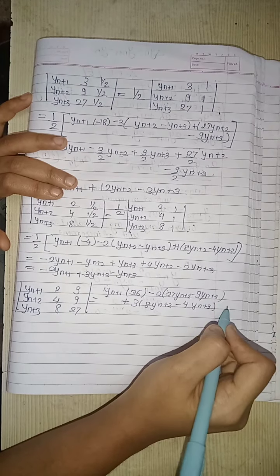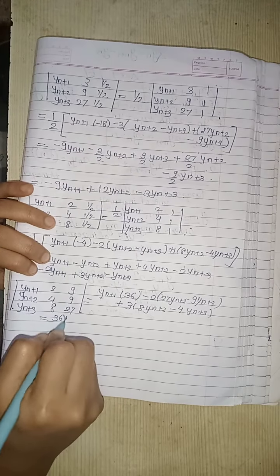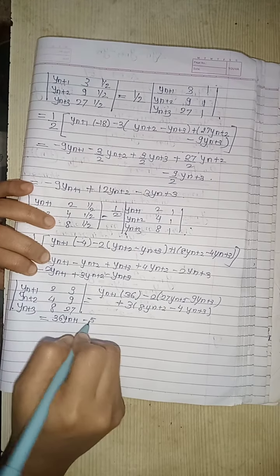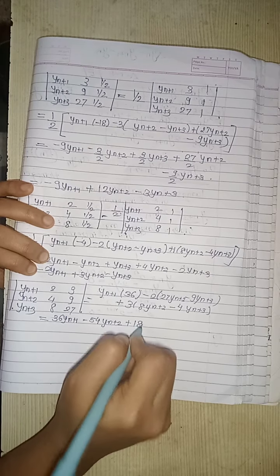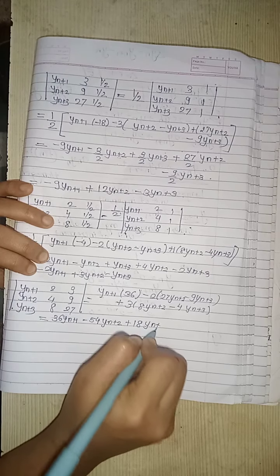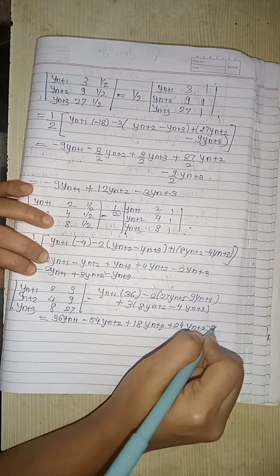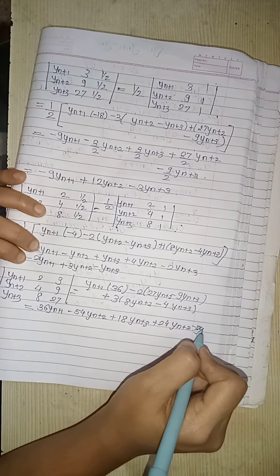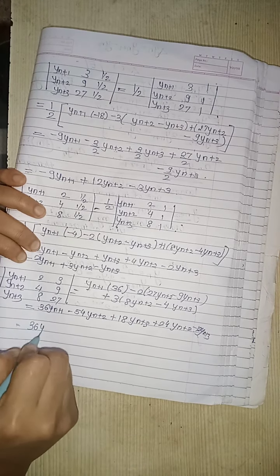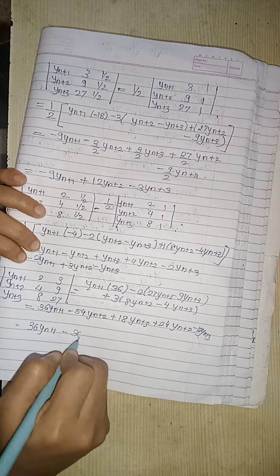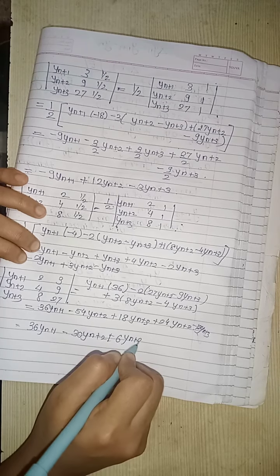So this is what it is. Then after solving this, you get 36yn+1 minus 54yn+2 plus 18yn+3 plus 24yn+2 minus 12yn+3. So this will give you 36yn+1 minus 30yn+2 plus 6yn+3.